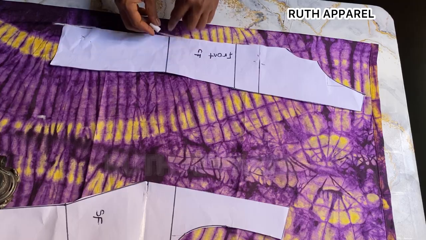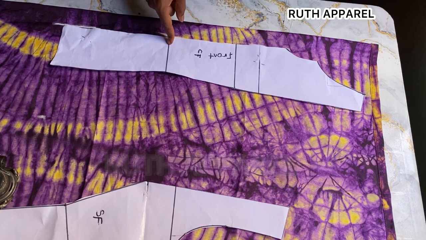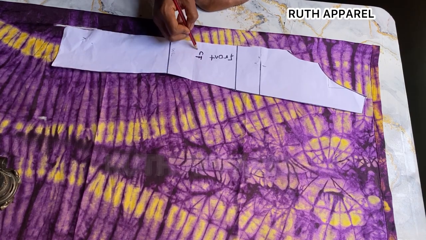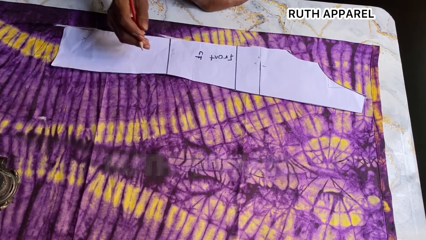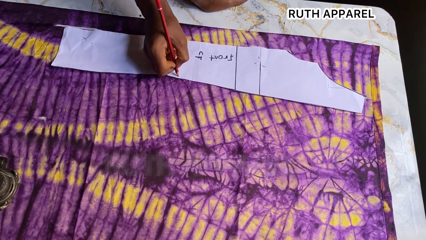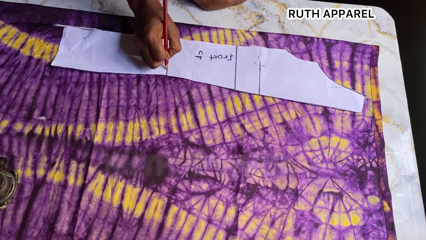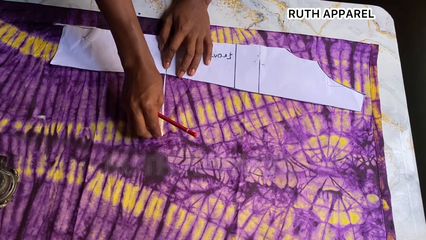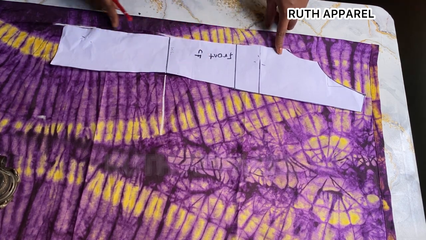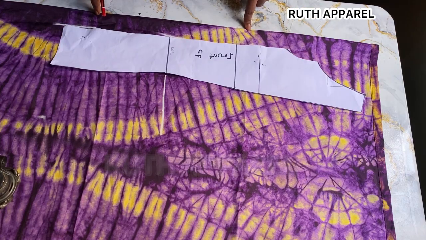Next thing is to determine where you want your fullness to start from. You can want your fullness to start from your half length, or you go up by 1 inch, or you come down by 1 inch, or from your under bust, whatever you want. So mine here, I'll be using my half length. My fullness will start from my half length, that's my waistline. I hope that is clear.